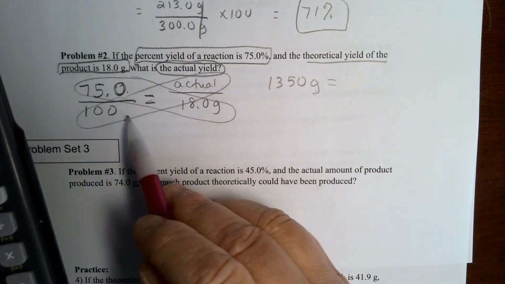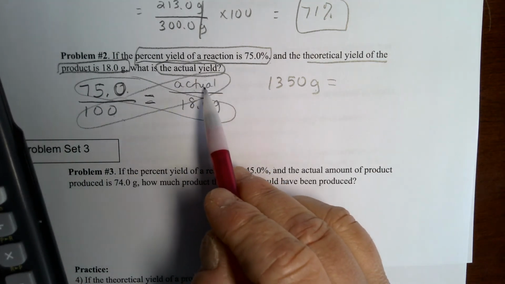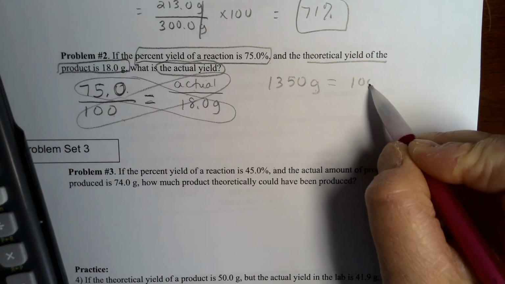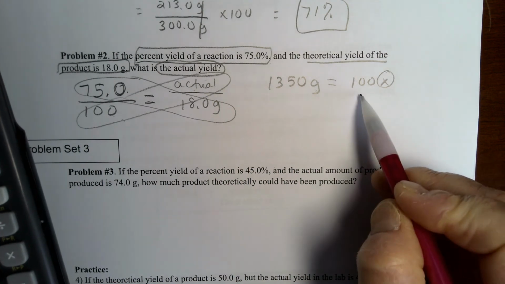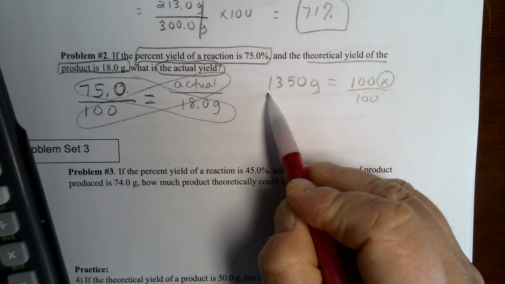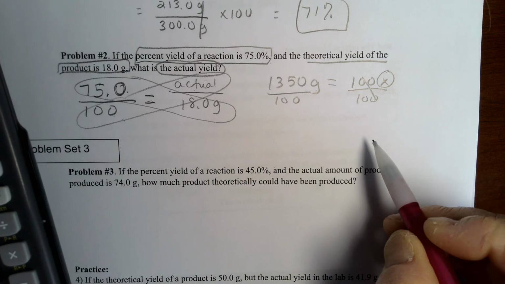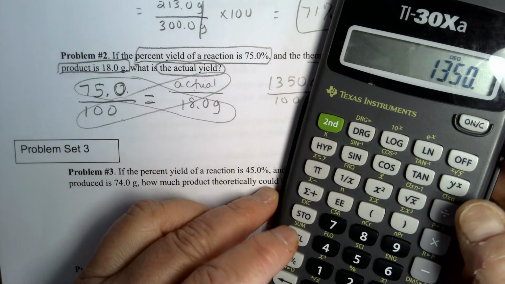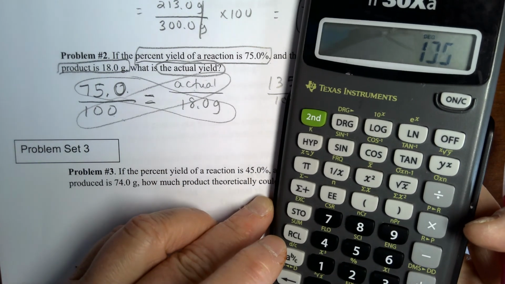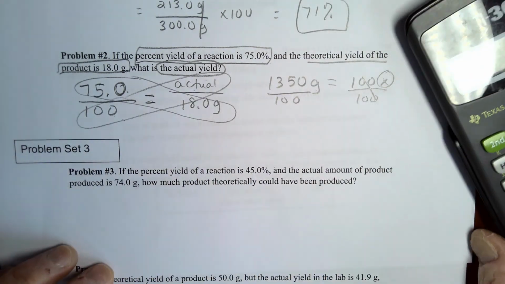And that's going to be equal to 100, and I'm going to set our actual yield to X. Solving for X, we need to divide by 100. And so 1350, let's divide that by 100. And we're going to get 13.5.